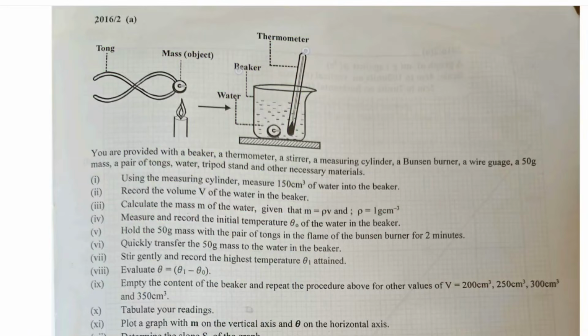So under question 2, this is the expected question. In fact, I'm very sure about it. This is how your question is going to look like. This is 2016 and we are in 2026. This is a past question. Can you observe the setup here? You are provided with a beaker, a thermometer, a stirrer, a measuring cylinder, a Bunsen burner, a wire gauze, a 50-gram mass, a pair of tongs, water, tripod stand, and other necessary materials.